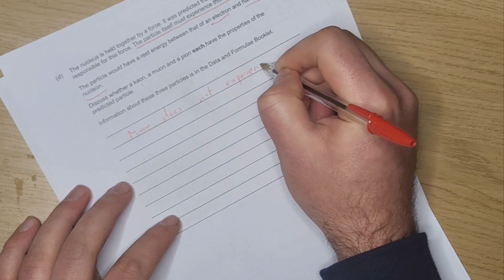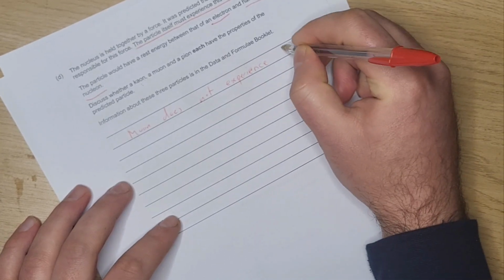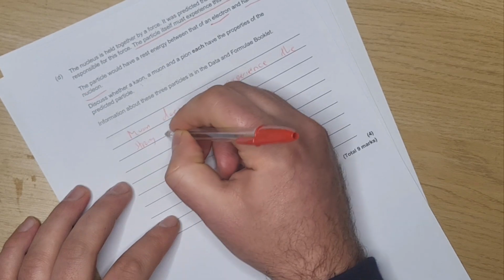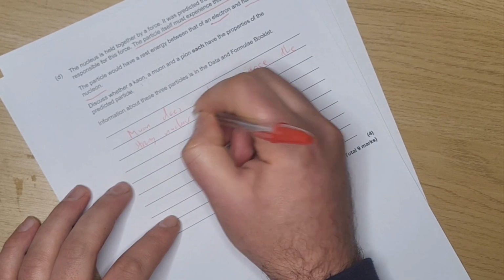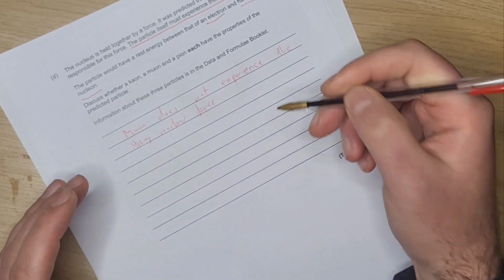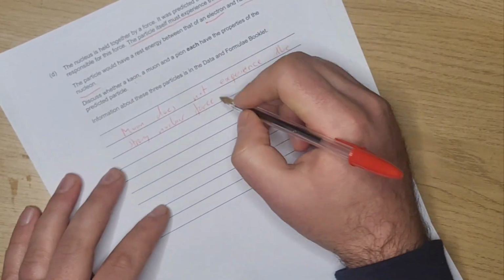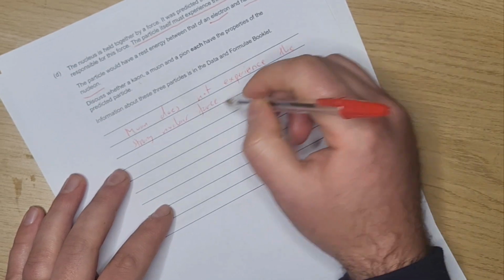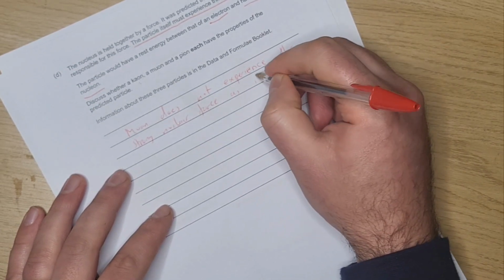Okay, so I need to write something clear that muon does not experience the strong nuclear force, and show that you understand what you're talking about. And then why? Make sure you write full explanations for what you're thinking, okay? Don't just try and shorthand these. Does not experience strong nuclear force as it is a lepton.